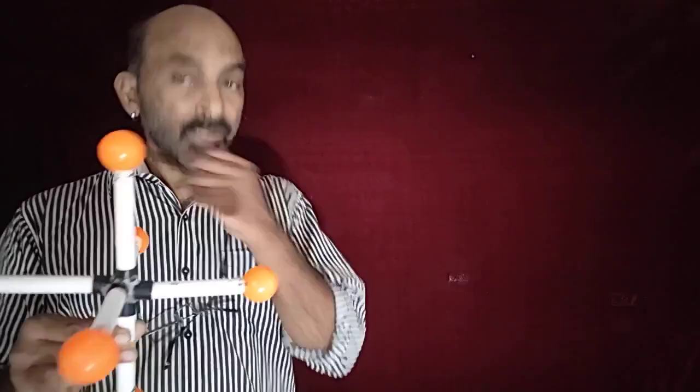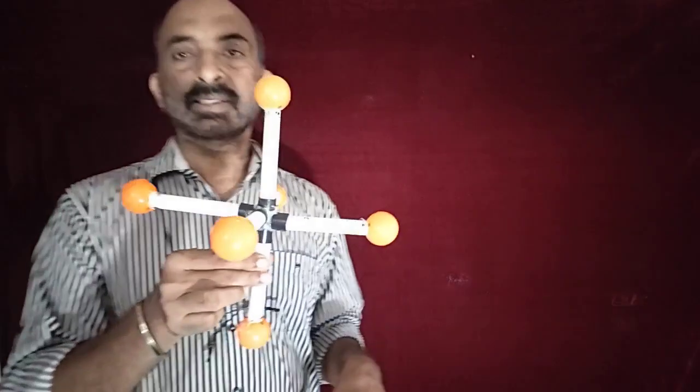Remember that. Now, imagine the molecule has all the ligands identical, which we can represent as Ma6, where a is the ligand and all are identical.